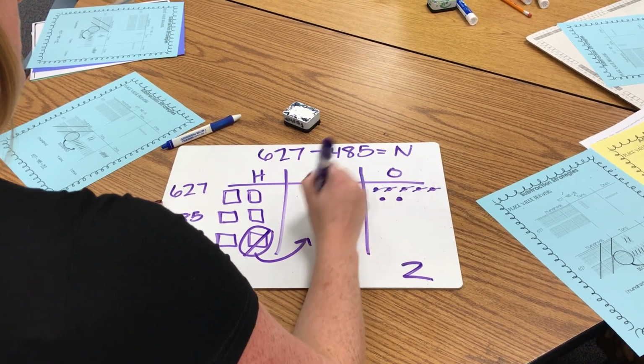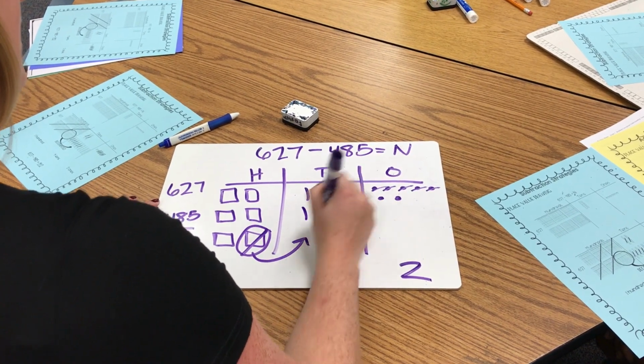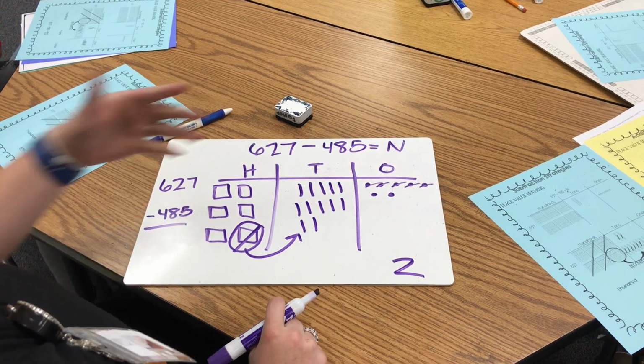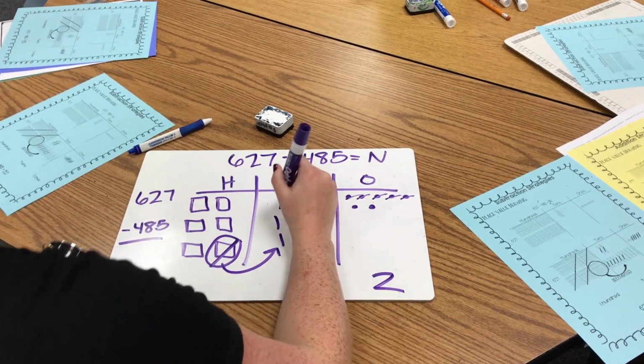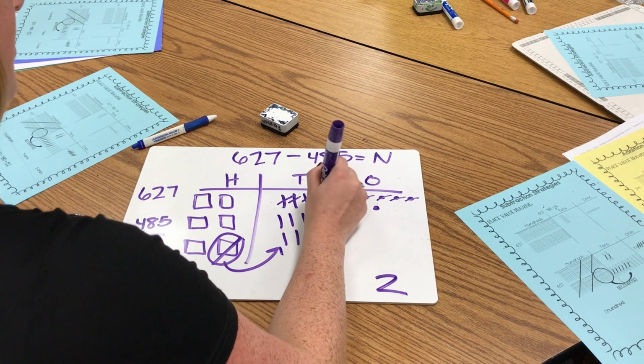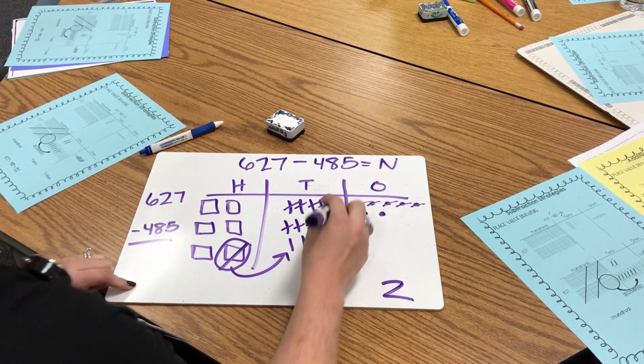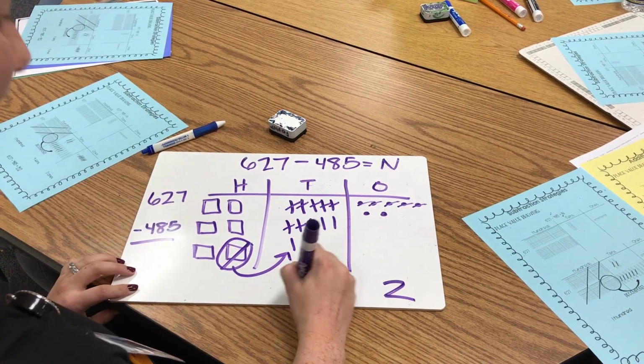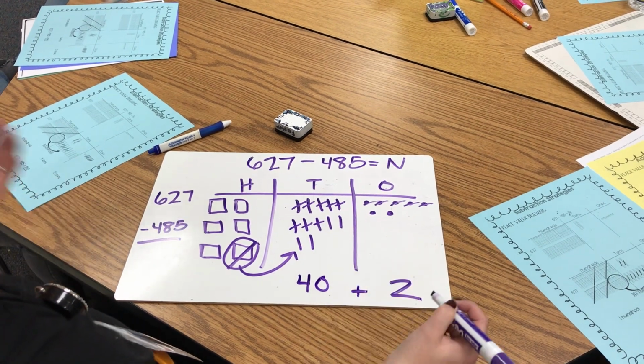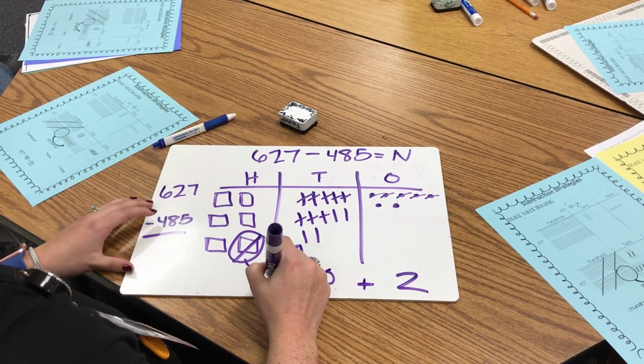1, 2, 3, 4, 5, 6, 7, 8, 9, 10. Okay? So now we have enough to take 8 away. You can cross it out. 2, 3, 4, 5, 6, 7, 8. And you are left with 4 tens, which represents 40. 4 tens equals 40. Okay?